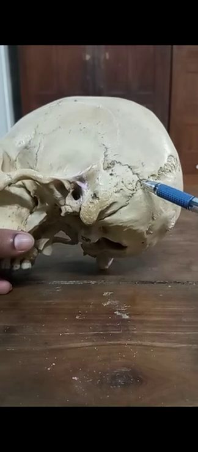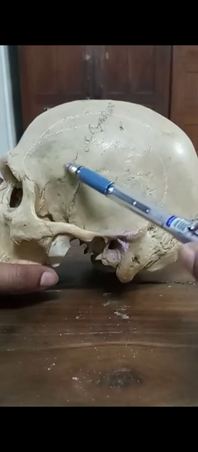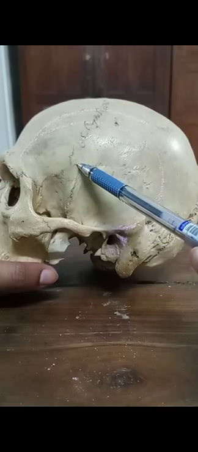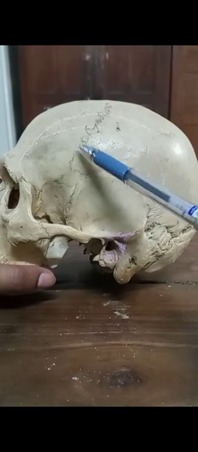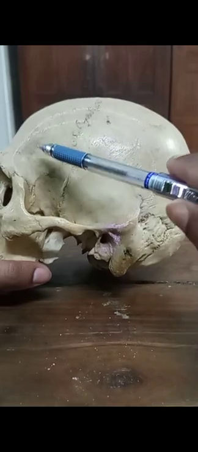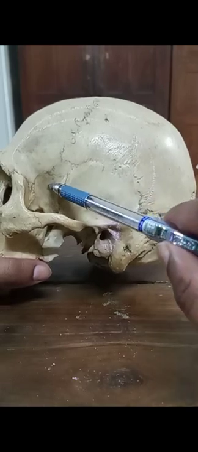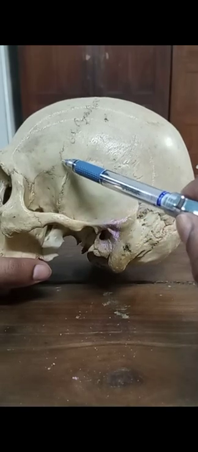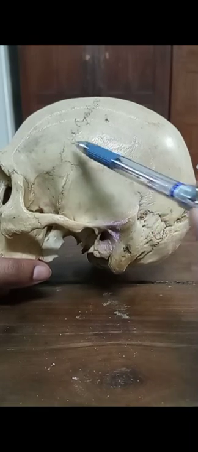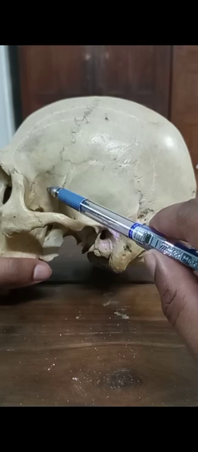Similar to the asterion, there is the pterion. This is the pterion, where four sutures meet, the sutures present between the frontal bone, parietal bone, temporal bone, and the greater wing of the sphenoid bone. So at the level of the pterion, you get four sutures joining four bones, that is the frontal bone, parietal bone, temporal bone, and greater wing of sphenoid bone.